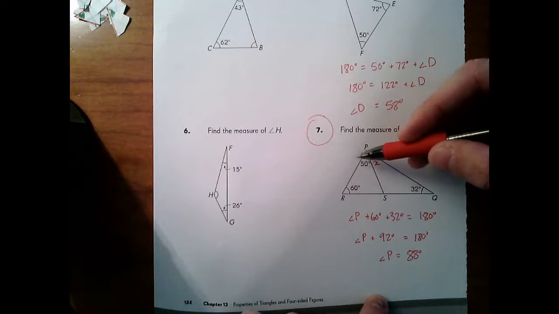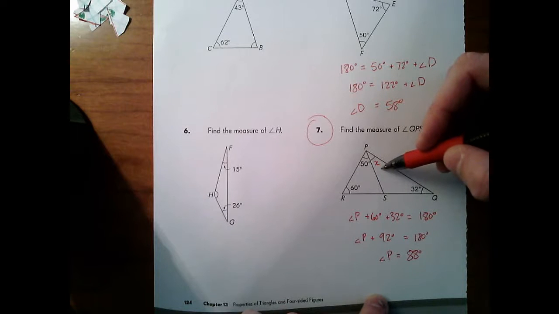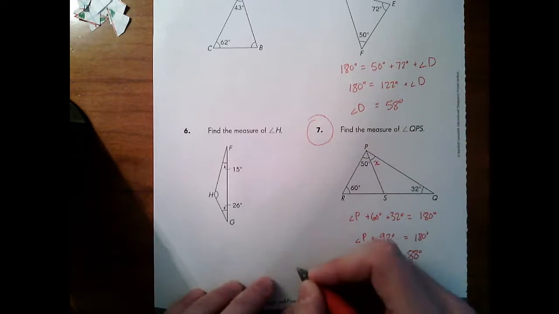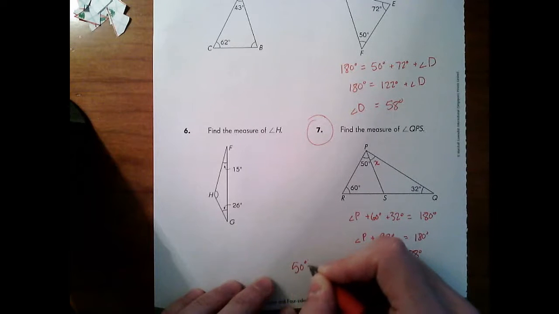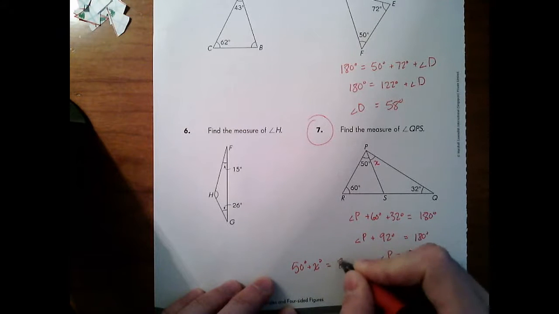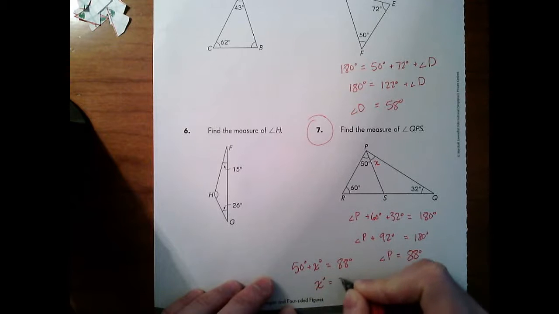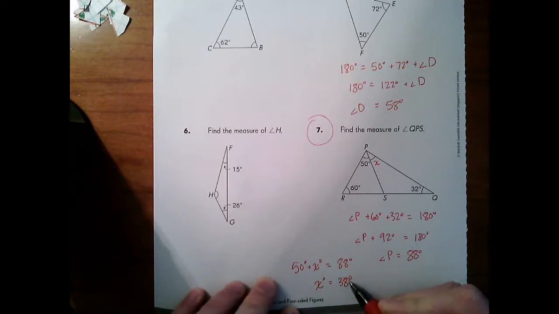Well, if I know the whole thing is 88 degrees, and this piece is 50, then X has to make up whatever is lacking from just 50. So 50 degrees plus X degrees is equal to 88 degrees. Subtract 50 from both sides. Well, that X has to be 38 degrees, which is a decently small acute angle, just like that one is.